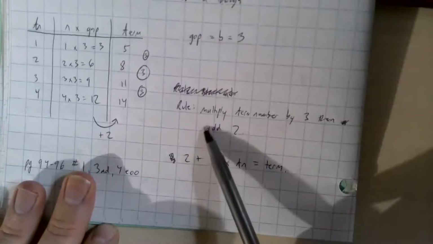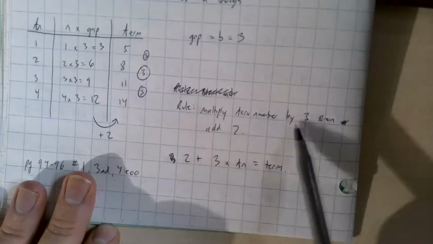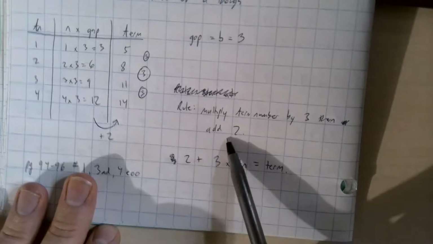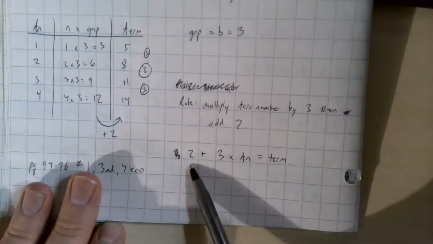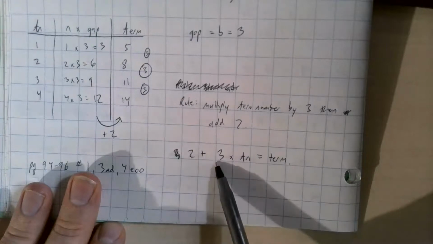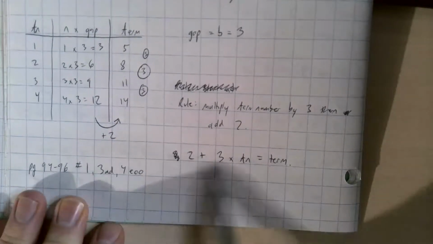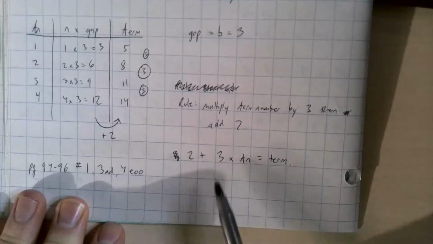So if I were to write this out, I'd say, well, I multiply my term number by 3, and then I add 2. And what does that look like as my linear equation that was given originally? Well, I now have 2 plus 3 times tn equals term. And that is how we work through these problems.